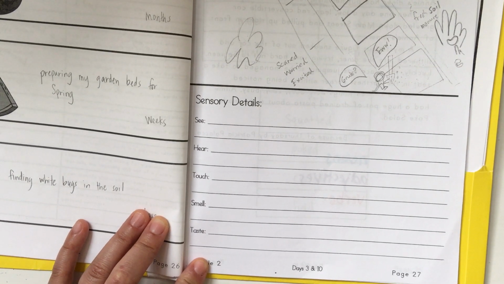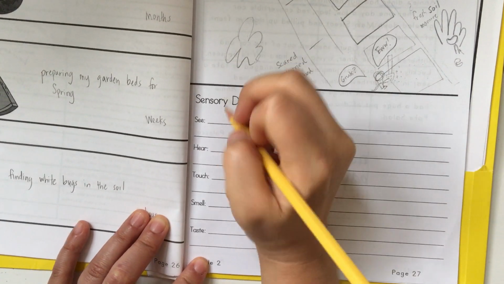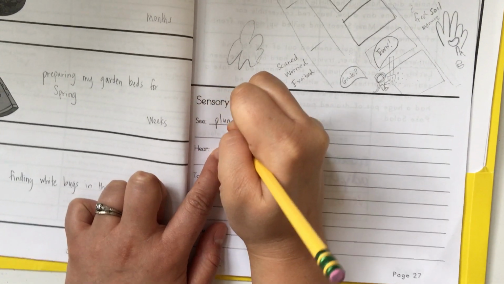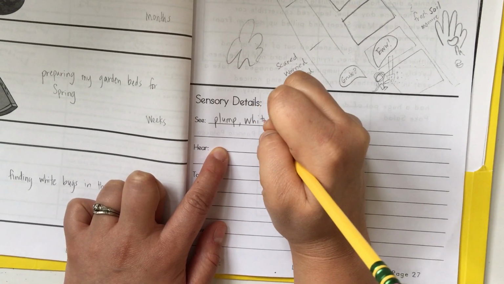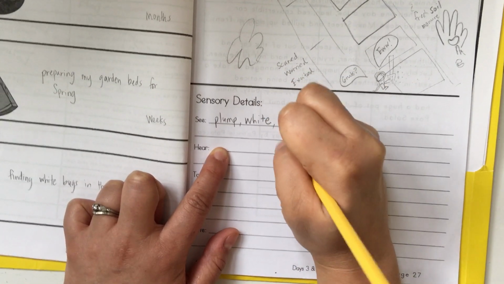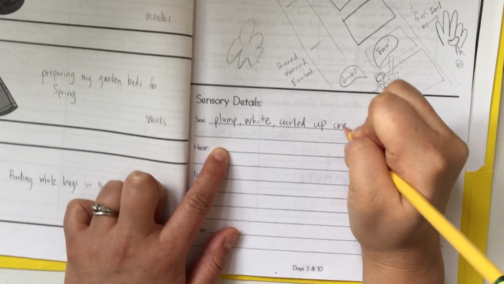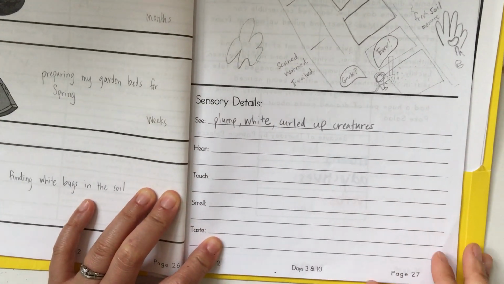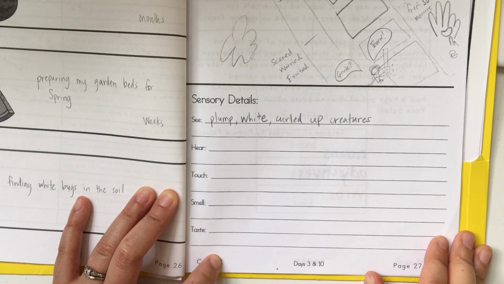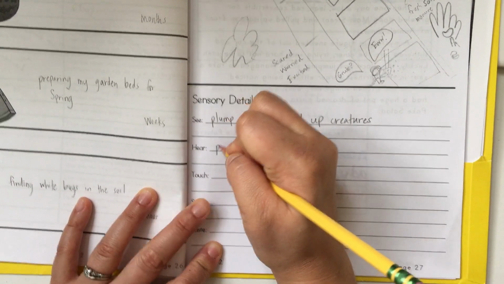So in my garden, in my small moment story, I remember seeing plump, white, curled up creatures. At first, I didn't know what they were, so I'm going to call them creatures. I remember hearing plants moving because it was windy outside.